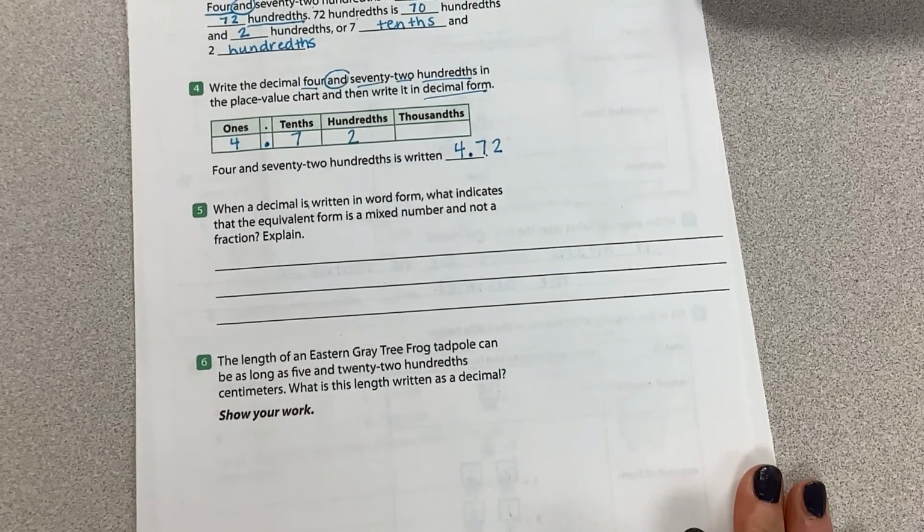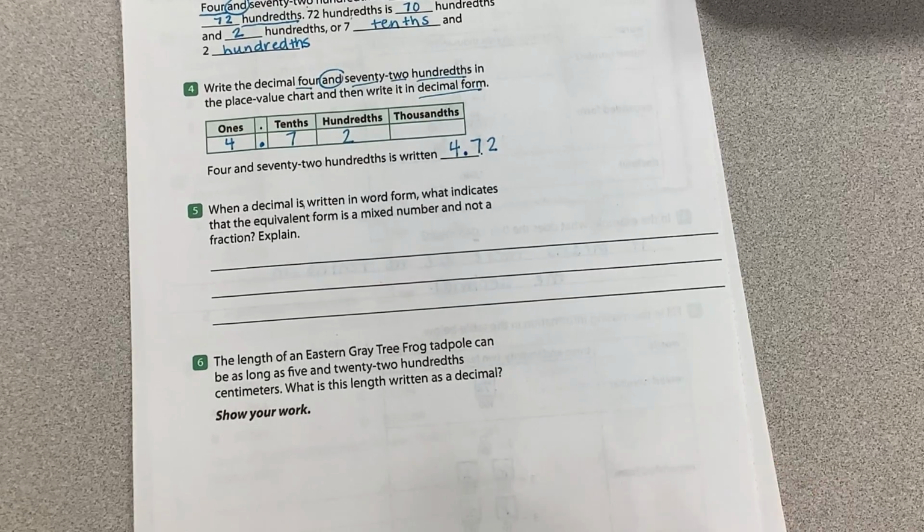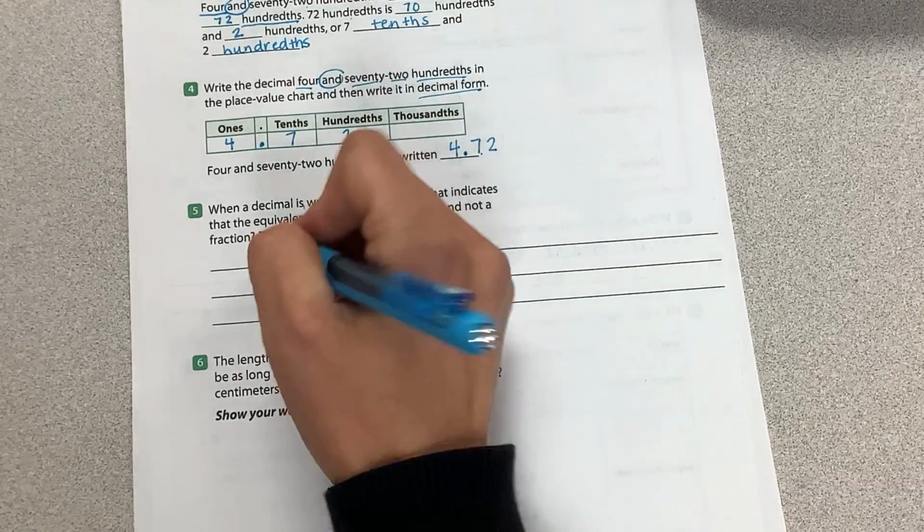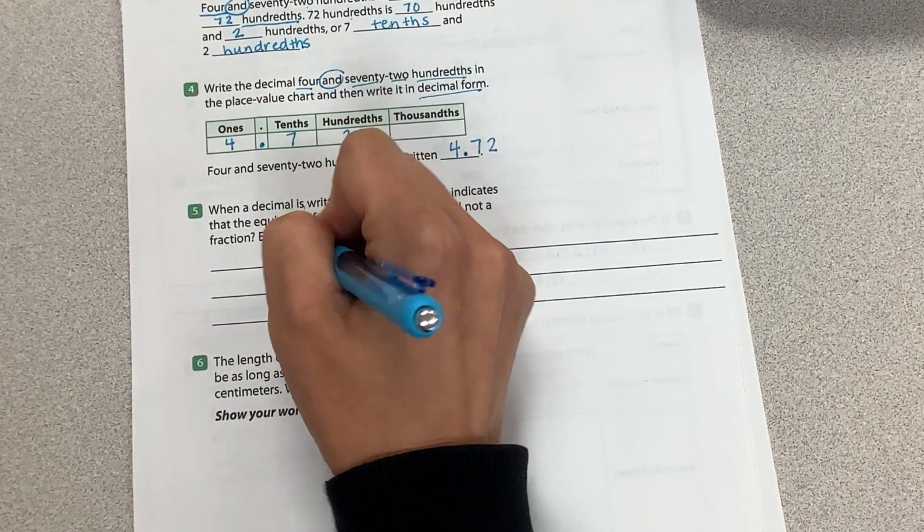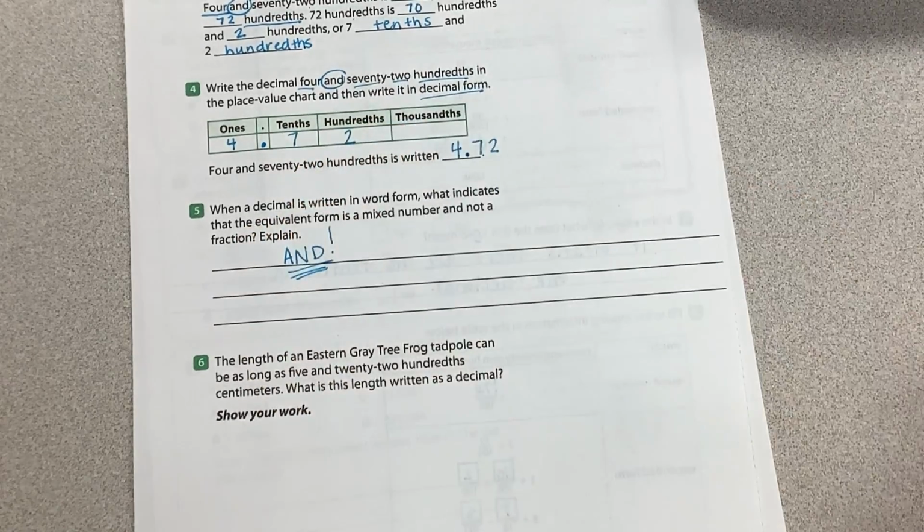Number 5 says, when a decimal is written in word form, what indicates that the equivalent form is a mixed number and not a fraction? So I think when the word form has a whole number followed by the word and, so I'm just going to write that word and give it an exclamation point there, that tells me it's going to be a mixed number.